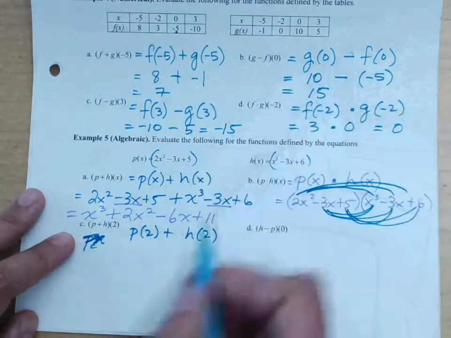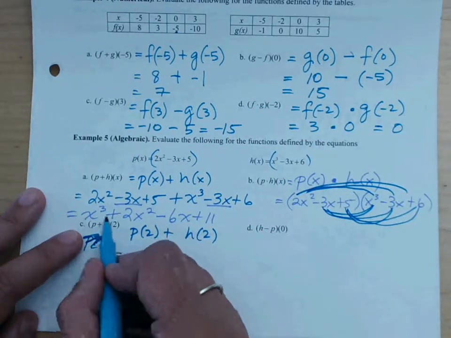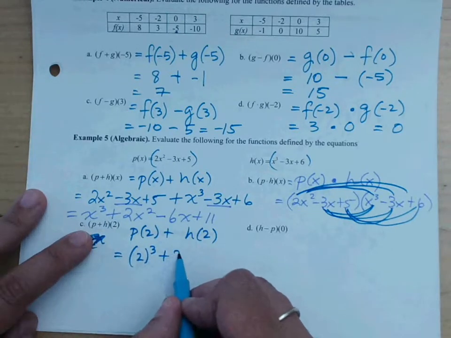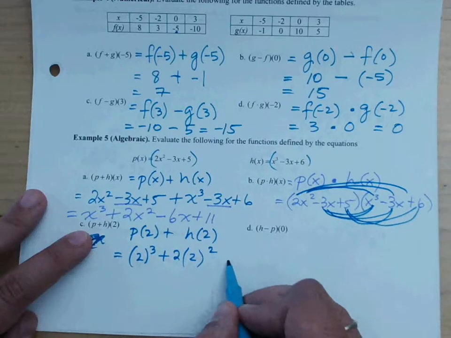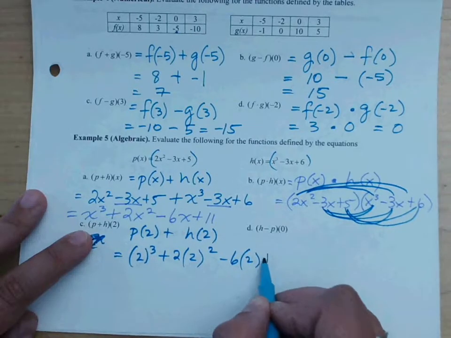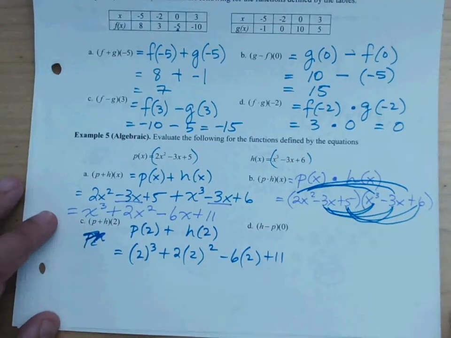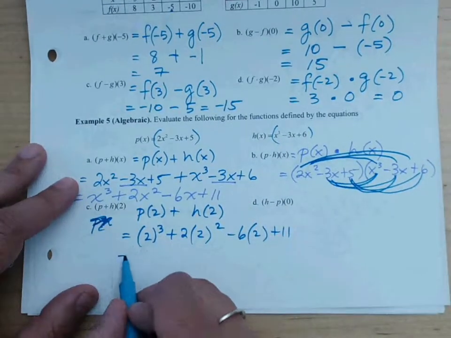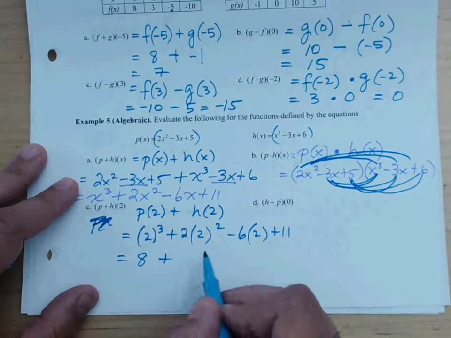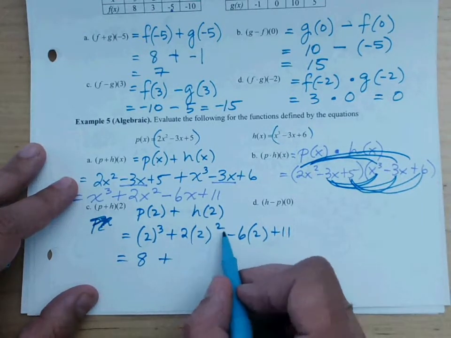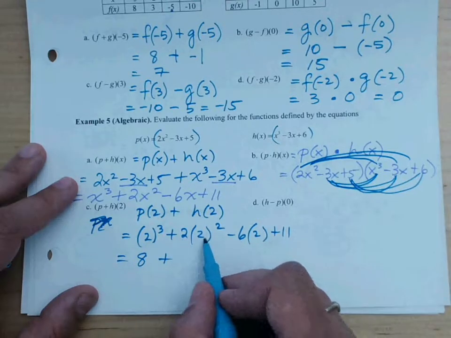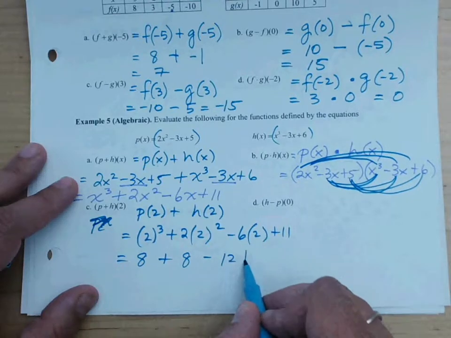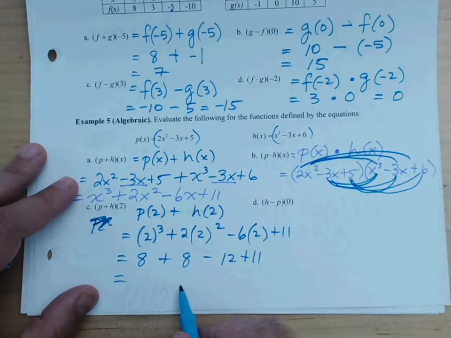And that's what we were doing up here as well. If I plug it all into this function, 2 cubed plus 2 times 2 squared minus 6 times 2 plus 11. Do you see how that would be saving myself some work rather than plugging it into the two functions and then adding them together? I should get the exact same thing. So if you want to check that, can everyone figure out what this one is? 2 times 2 squared is also 8, same 8, plus 11, okay? And what do we get?